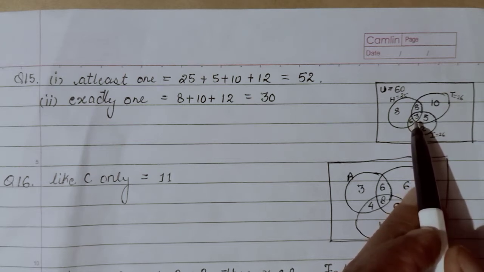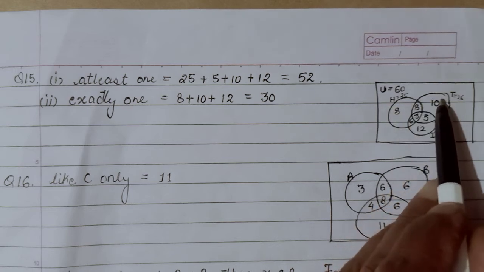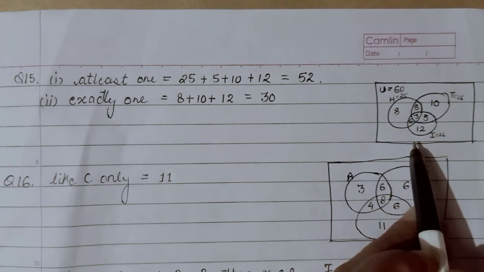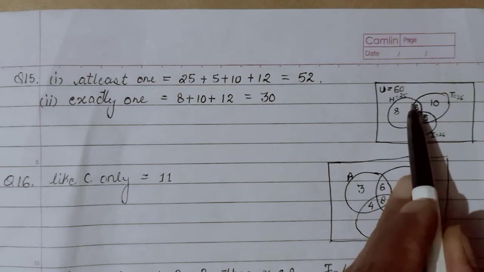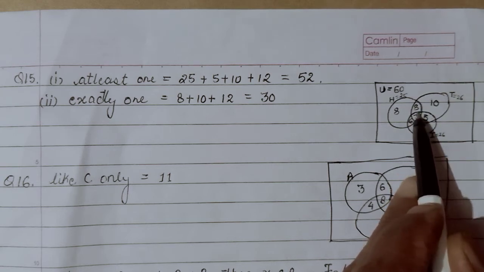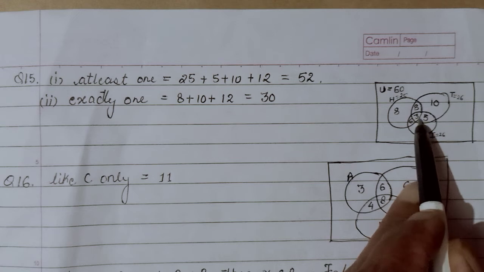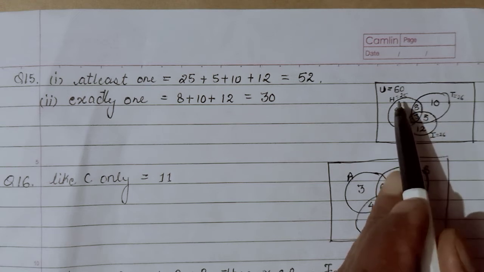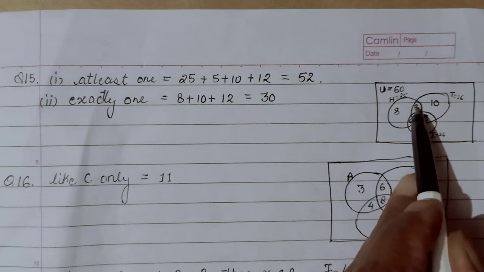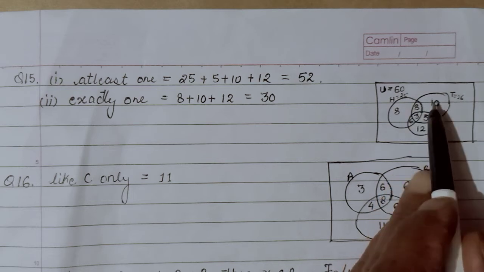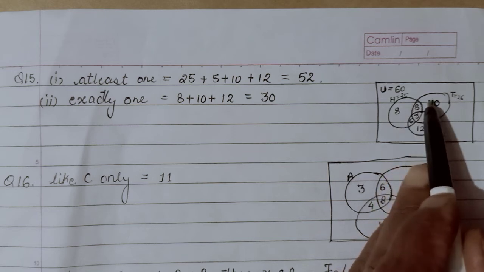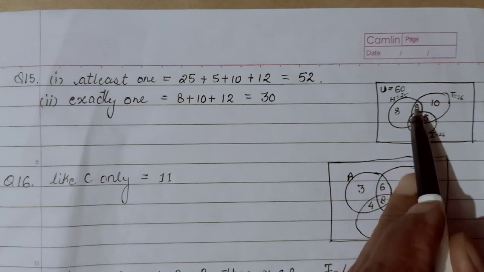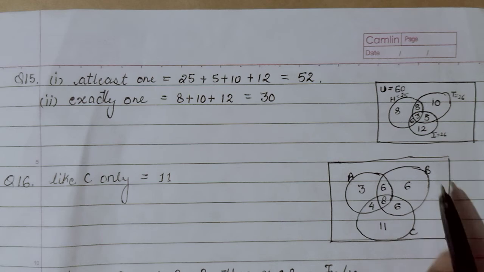Then next, the intersection of H and T was given to you as 11. Okay, so this whole portion was given as 11, right? Out of which this much is in 3. The 3 entries are common to this common part. So the leftover, 11 minus 3, 8 entries will be here for only T and H, not I. This would represent only H and T, not I, right? Then likewise for the next one here.